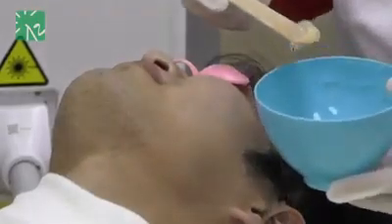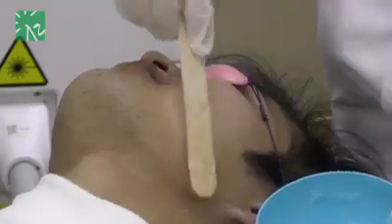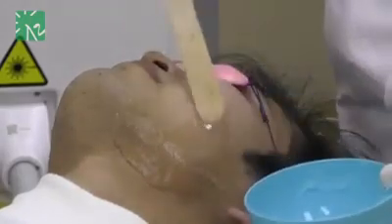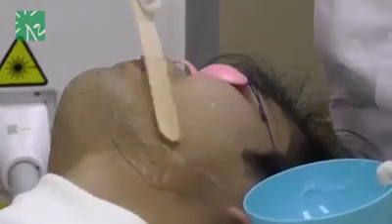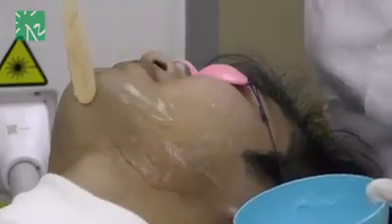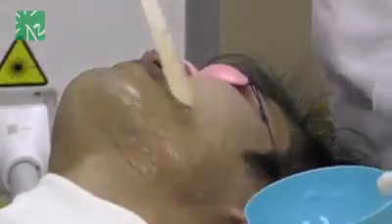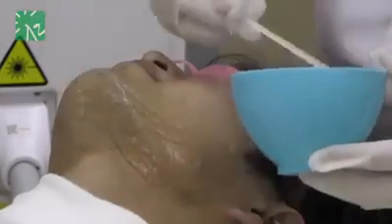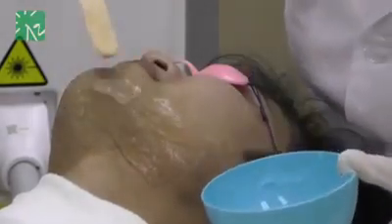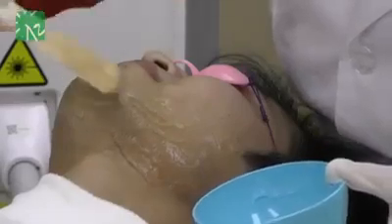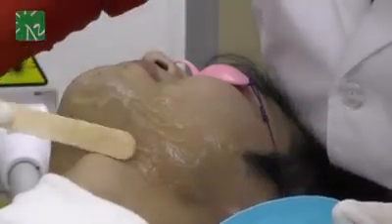After shaving, we put some gel on the facial part. The reason for using cooling gel is, first of all, to protect the skin, and second, as a medium, it also protects against the possible harm of the laser.